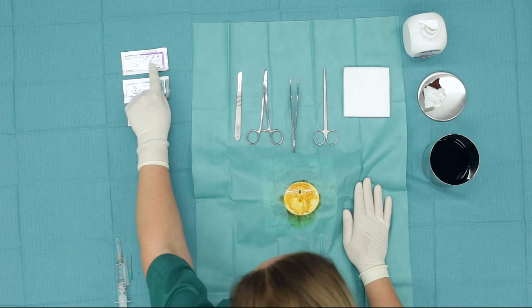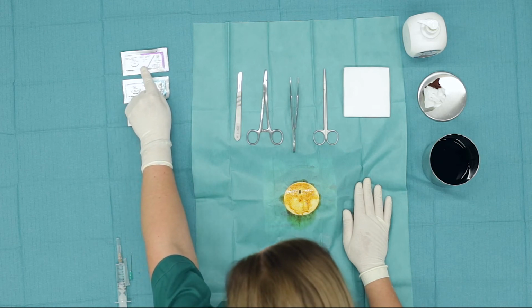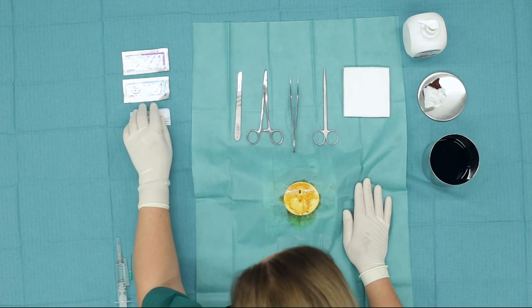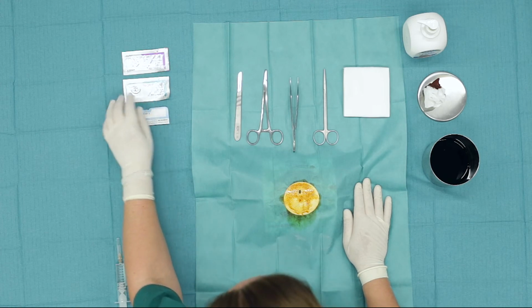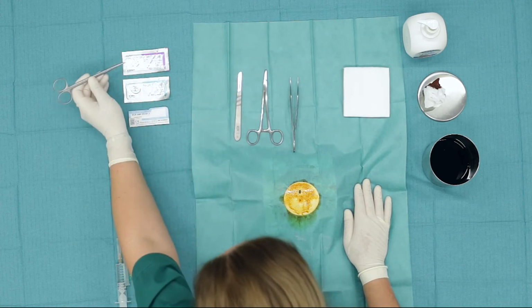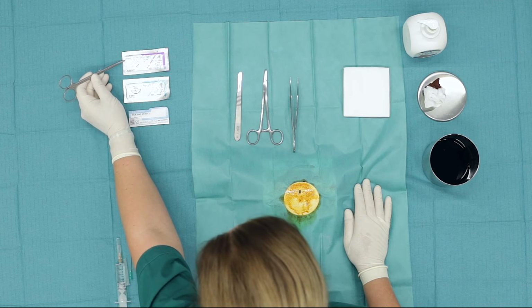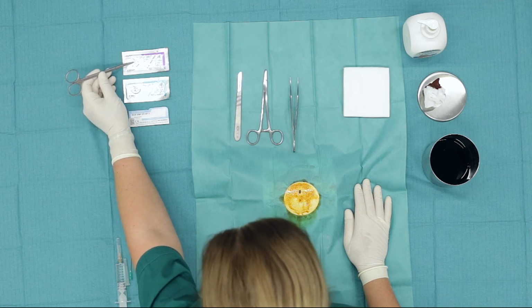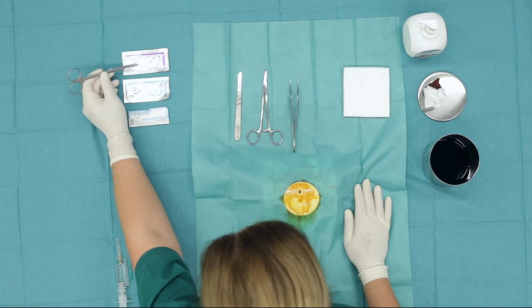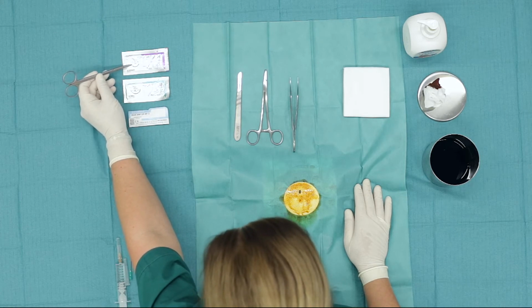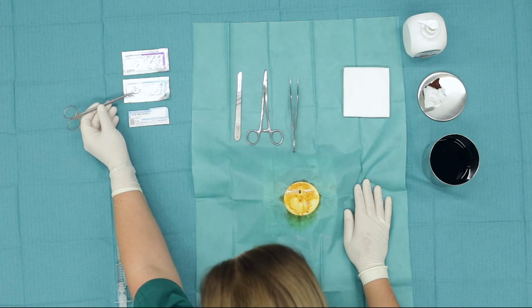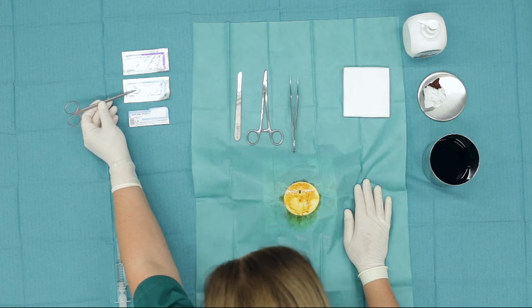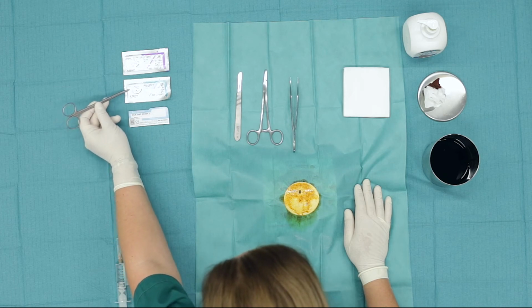The sutures are divided into absorbable sutures and non-absorbable sutures, as indicated on their packaging. These sutures are absorbable and have a triangular needle. This is the other feature of the suture, as well as the curvature of the needle. While these sutures, despite having a round or non-traumatic needle as shown here, are non-absorbable sutures and their material is silk.